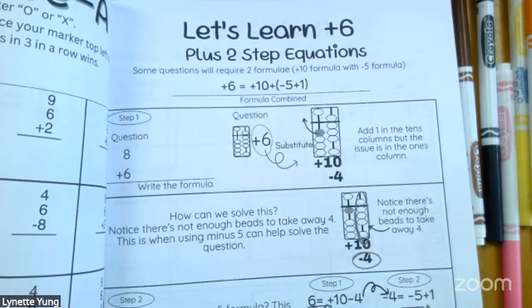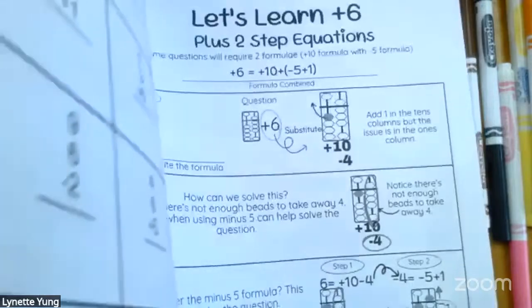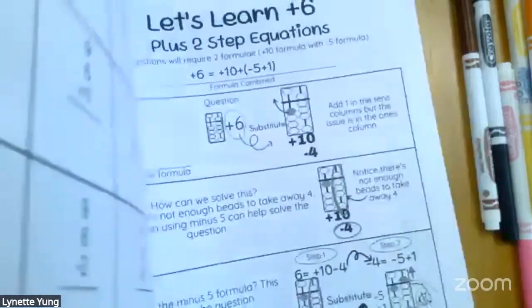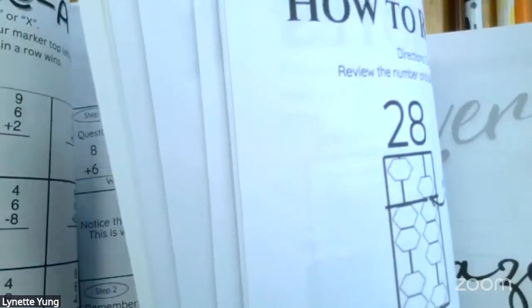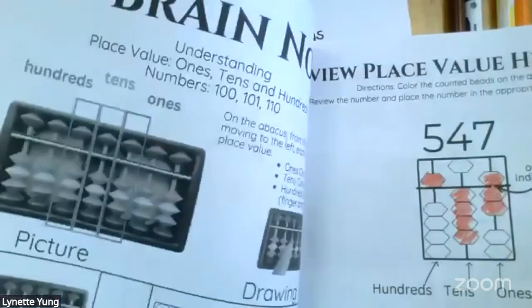In the adult book, you have them all up front. It's a little bit more condensed because I didn't think that the adults needed to be so broken out. But you have big brain notes, understanding 0, 1, 2, 3, 4, big brain notes, understanding 5, 6, 7, 8, 9. Big brain notes, understanding place value, 1, 10, ones, and then the hundreds and the thousands.